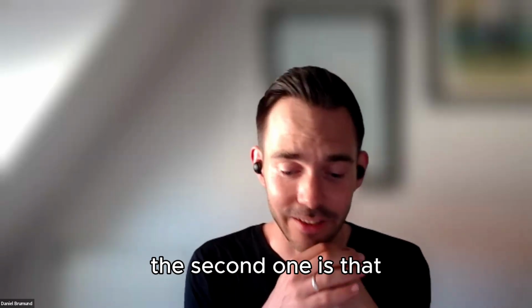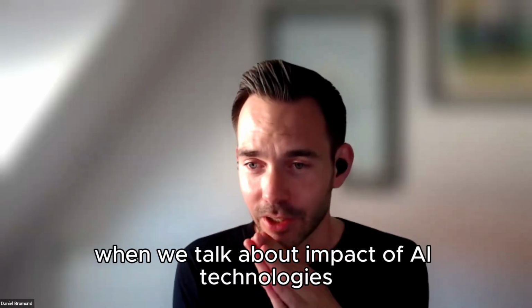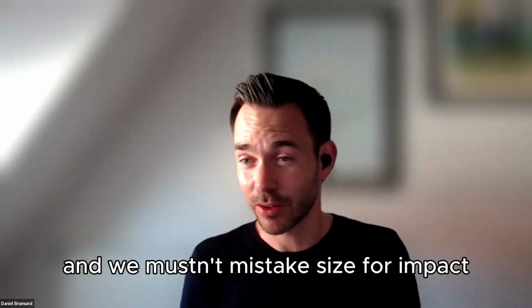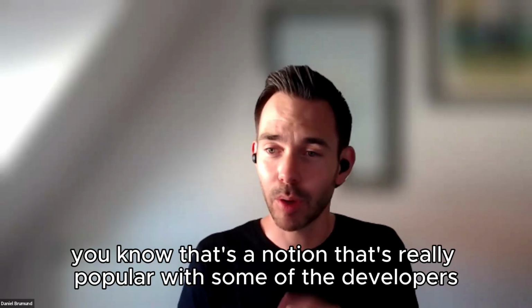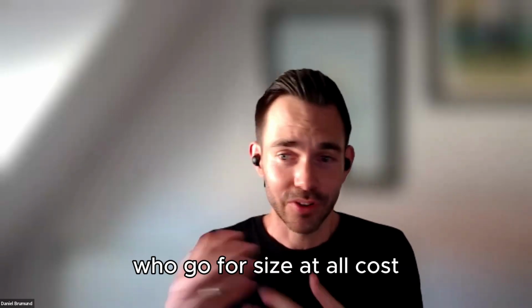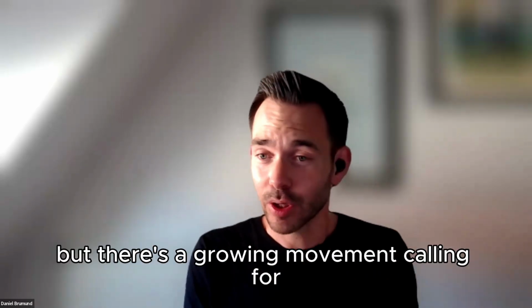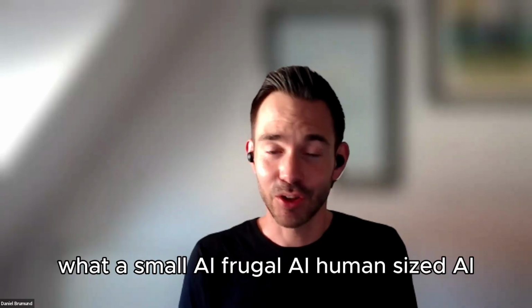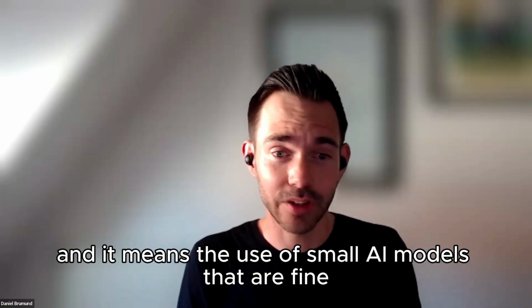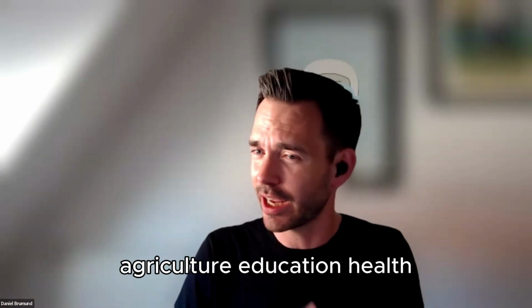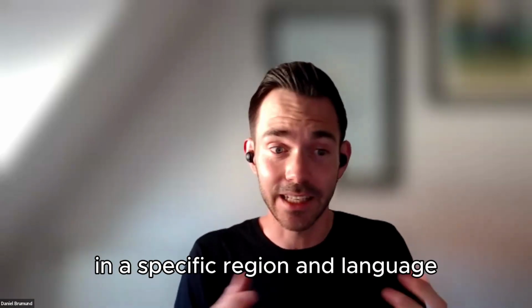The second one is that when we talk about the impact of AI technologies, for instance, for sustainable development, we mustn't mistake size for impact. That's a notion that's really popular with some of the developers of the large LLMs who go for size at all cost. But there's a growing movement calling for small AI, frugal AI, human-sized AI. It means the use of small AI models that are fine-tuned to be fit for context in a specific sector, agriculture, education, health, in a specific region and language.